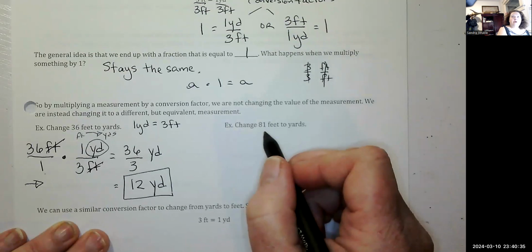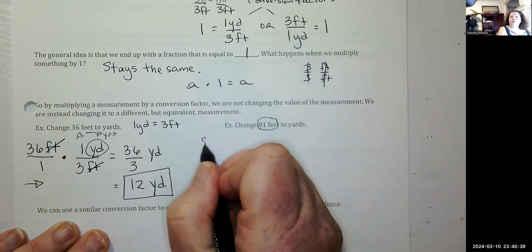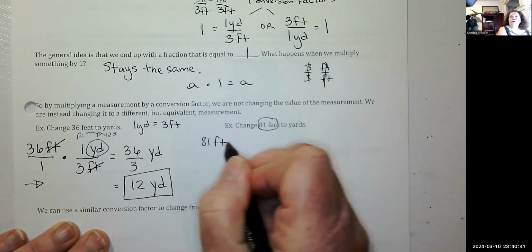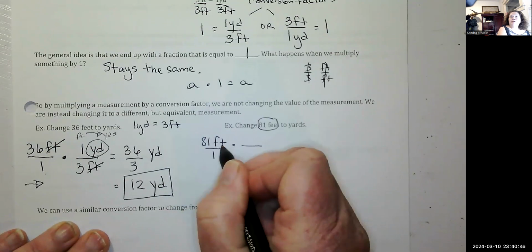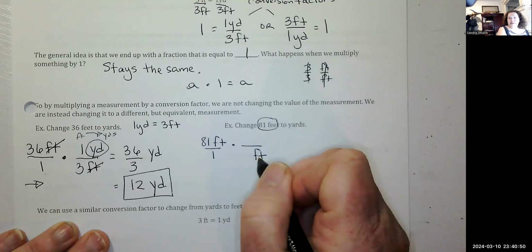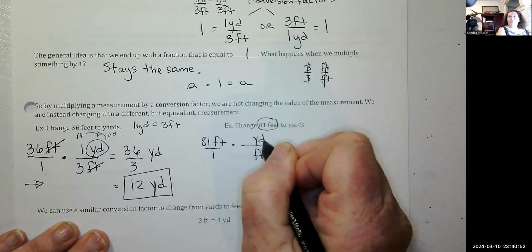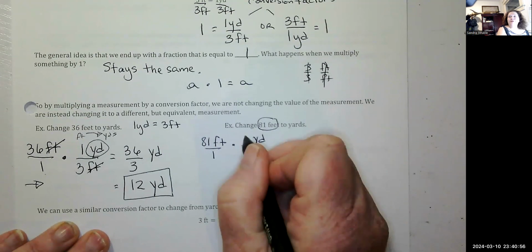So we're going to do the same thing. We'll start with what they're giving you, 81 feet. And we're going to multiply it. Remember, it's over 1. Feet's in the numerator, so I need feet in my denominator, so they'll cross out. If you have feet in the denominator, you're going to have yards in the numerator. After I get my units in there, then I plug in my numbers.